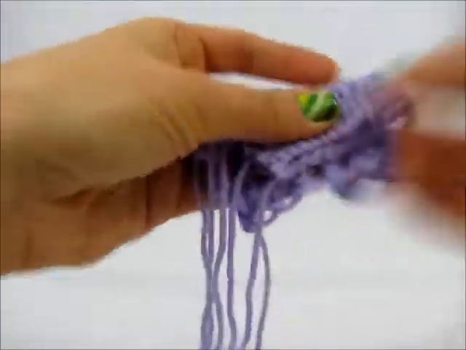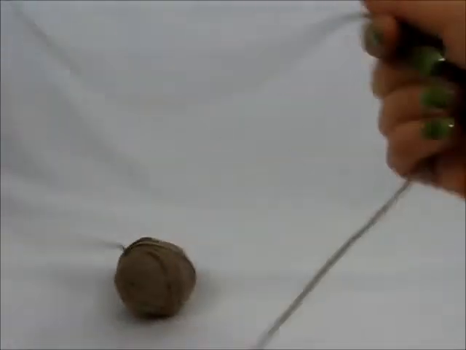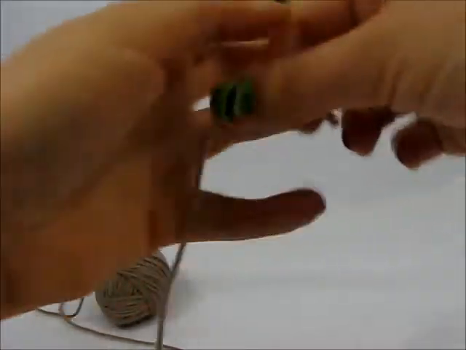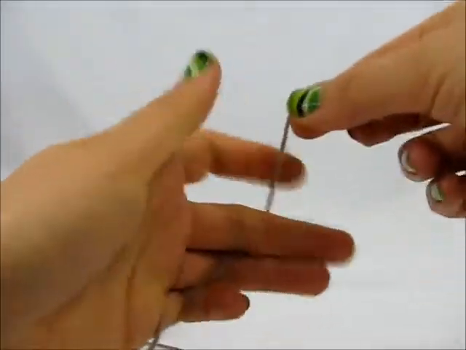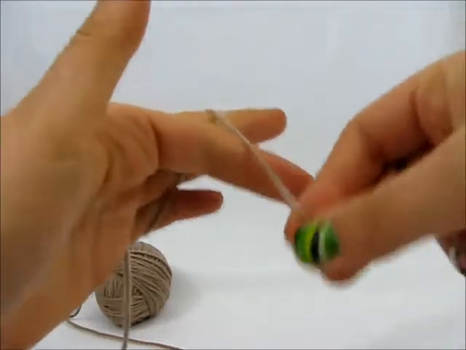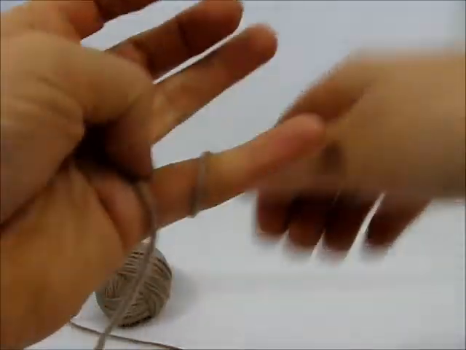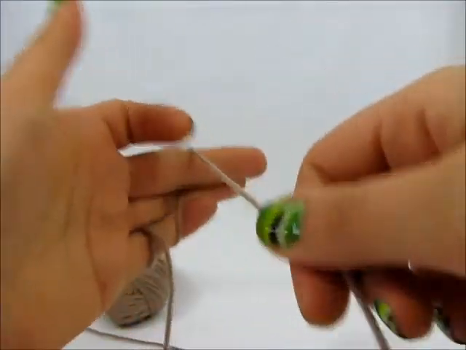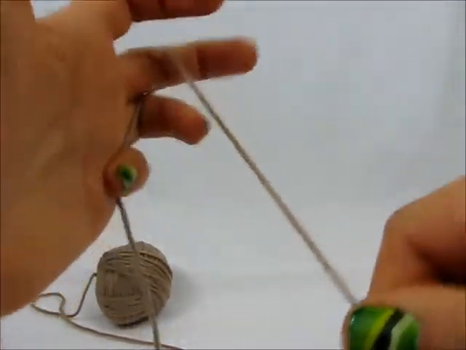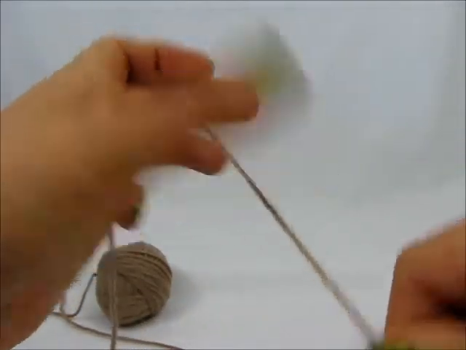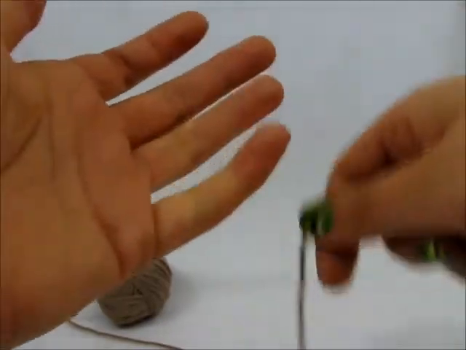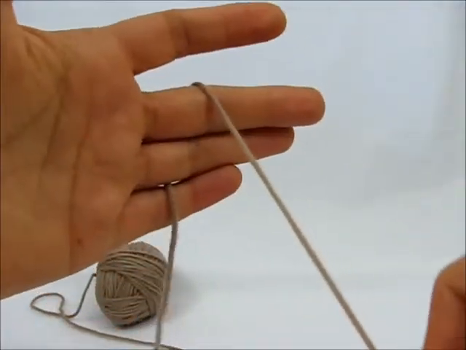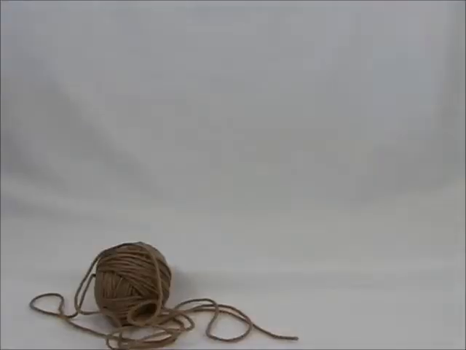Another thing that is important when working to gauge is to watch your tension. Your tension is how you hold your working yarn. So as I told you before, I wrap it around my finger like this. So I have a medium tension. If I would wrap it around my finger 2 or 3 times, it would be a much tighter tension because the yarn would have a much harder time running through my fingers. If I wouldn't run it through my fingers at all, but just hold it like this, it would be a very loose tension. And the difference this makes is again in the size of the piece that you get out.